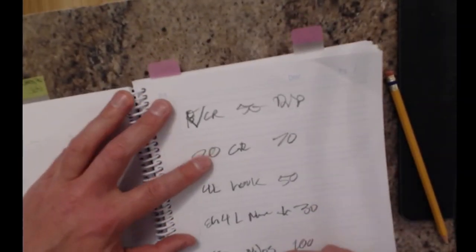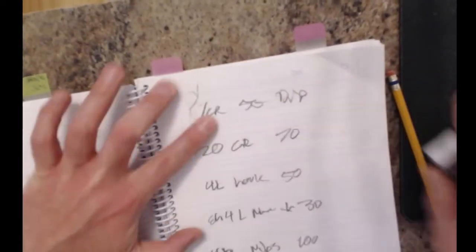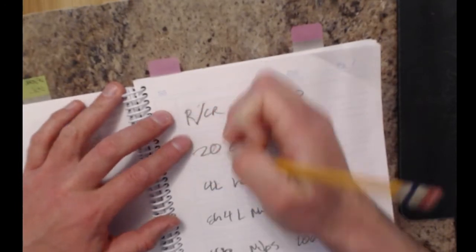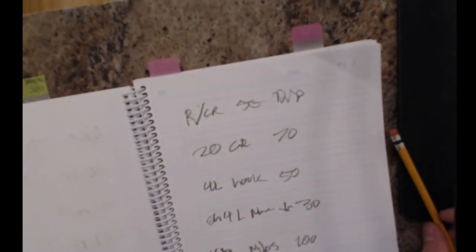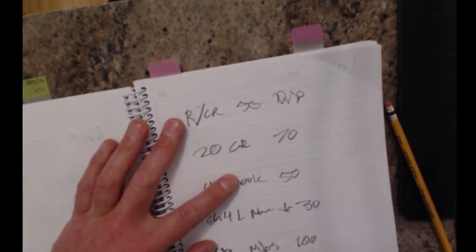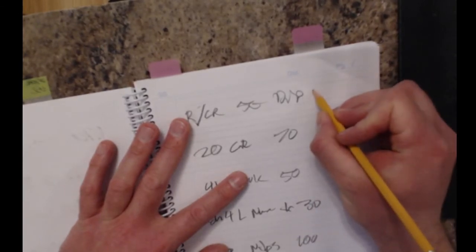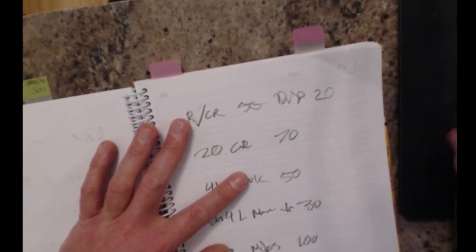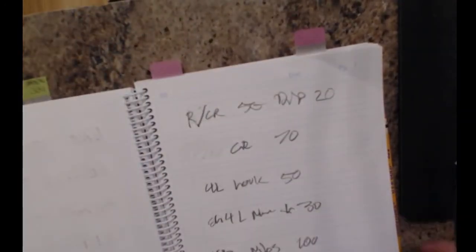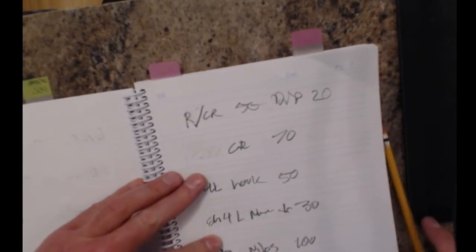Right over crest 50, dip 20. Clean that right up a little bit so it's less terrible. Right over crest 50. Dip 20. Crest 70. 4 left hook 50.